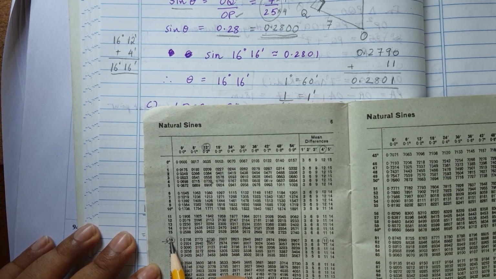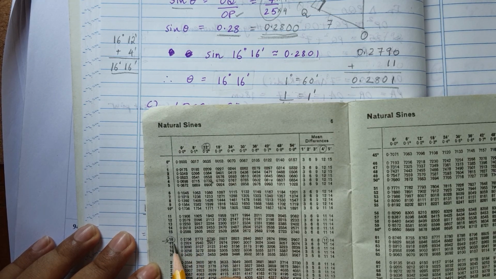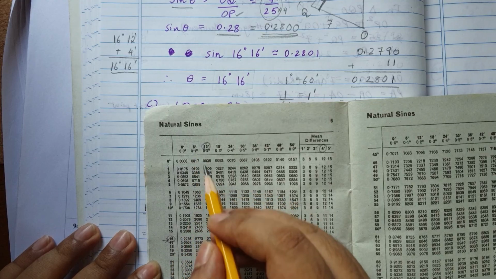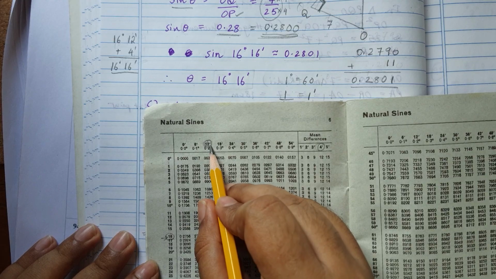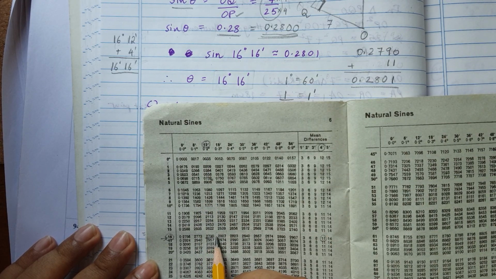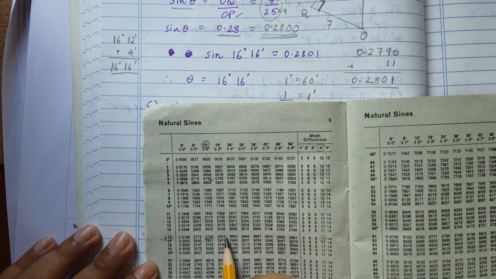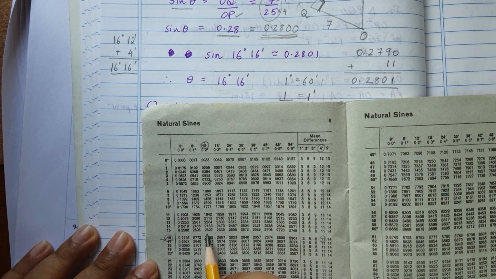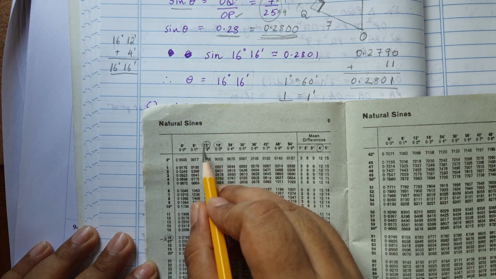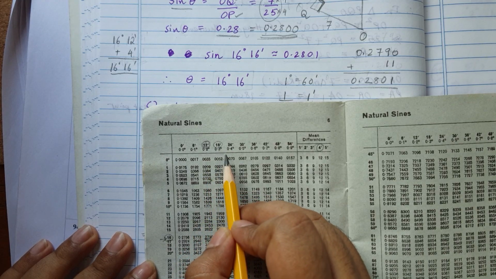So 16 degree exactly is 0.2756. 16 degree and 6 minutes is 0.2773. Then 16 degree 12 minutes is 0.2790. And then 16 degree 18 minutes is 0.2807, which is exceeding what I want. So then I know my angle will be in between 16 degree 12 minutes and 16 degree 18 minutes, somewhere in between. So between 12 and 18, I have 13, 14, 15, 16, 17.